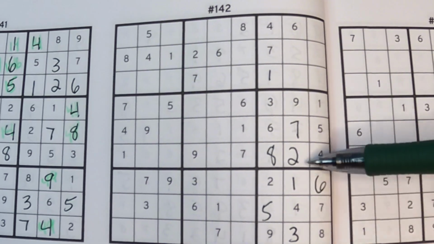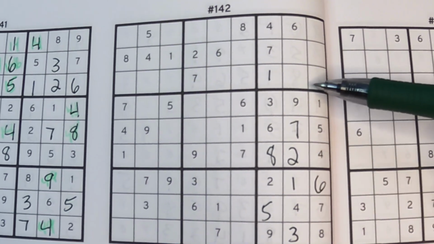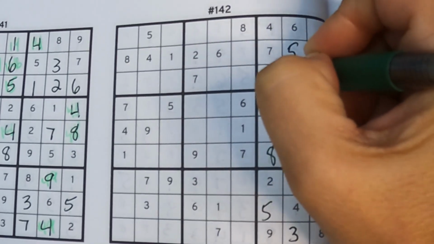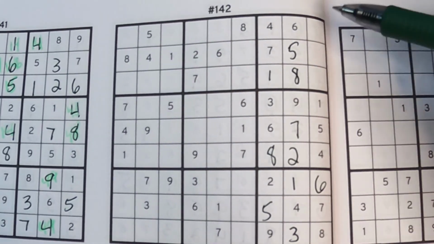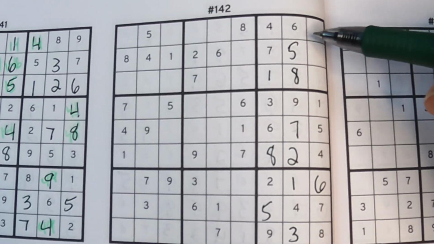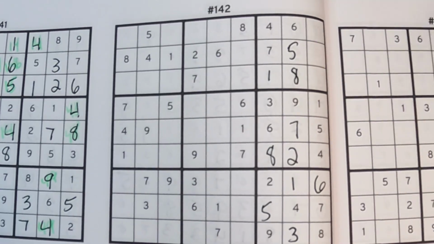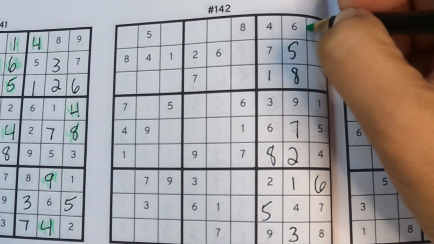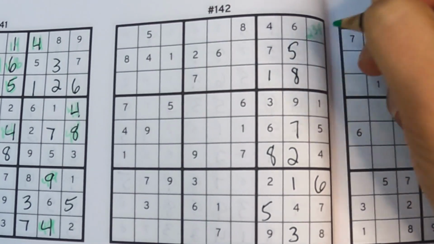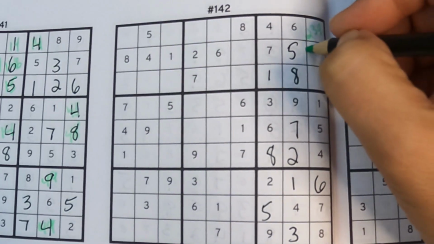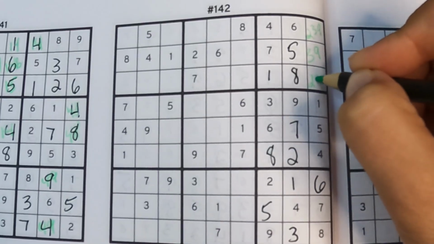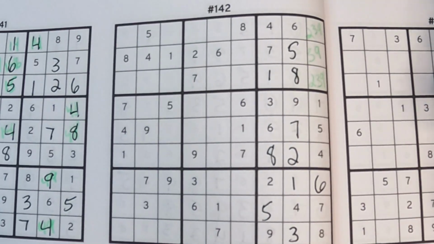For this column now, we're missing 5 and 8. We've got an 8 here, so 5, 8. For this box now, we're missing 2, 3, and 9. No help here. 2, 3, 9. We've got a 2 here, so 3, 9.